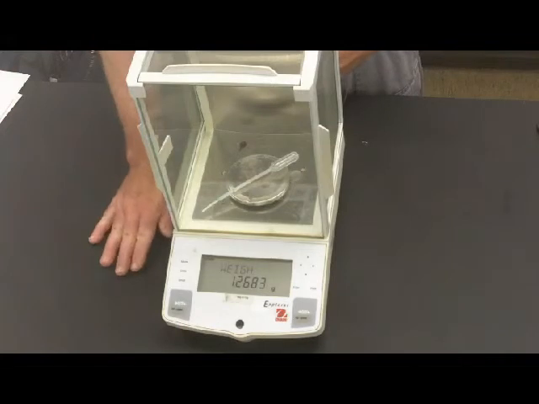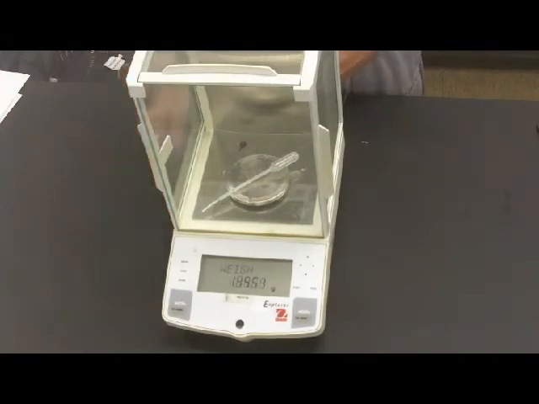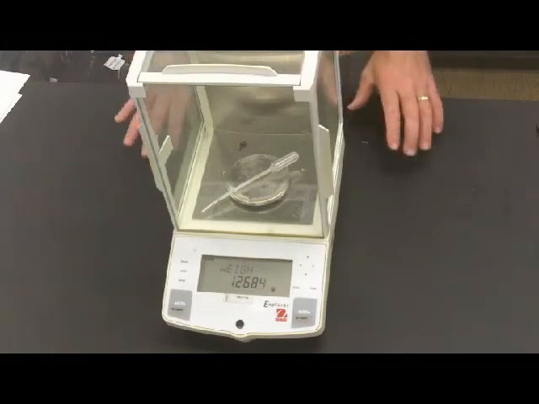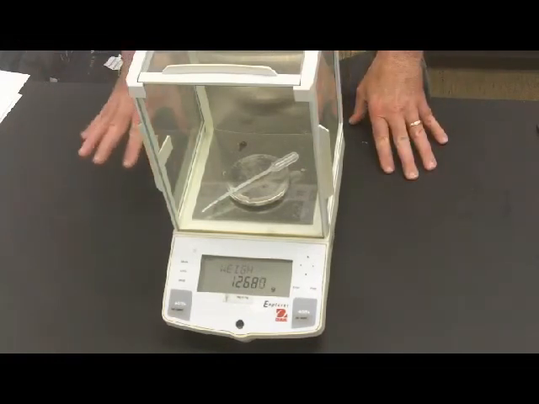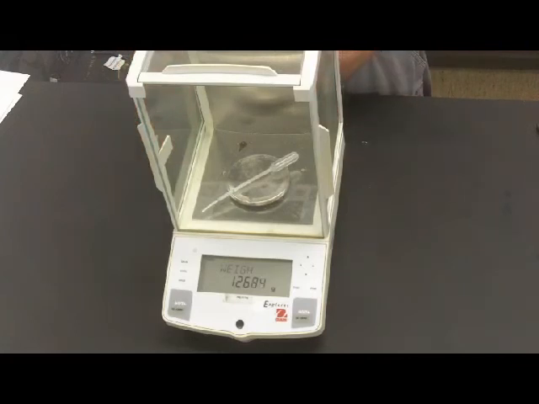We will also not lean on the table or disturb the table. Small vibrations will throw off the analytical balance, even if somebody walks by and it's not on a very rock stable surface, which we don't have in here. So even if somebody walks by, they can cause the analytical balance to fluctuate. So just use it very carefully and limit all the disturbances around the analytical balance.